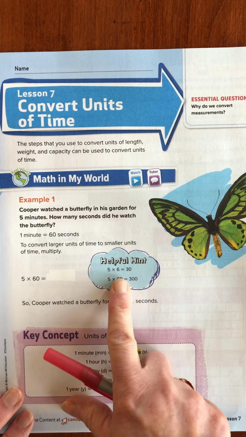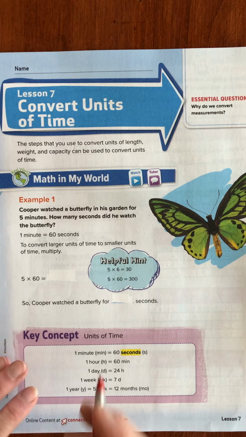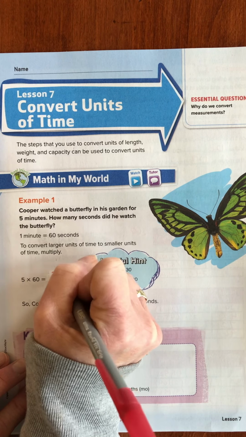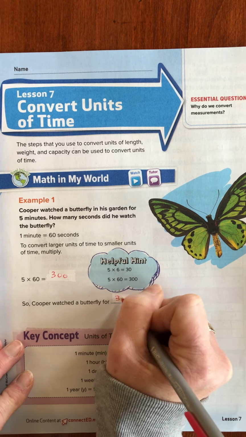They're giving you a hint here. 5 times 6 is 30, right? 5 times 60, you just add the 0. So that's the trick. You just multiply the two numbers that are not 0, and then you add back in however many zeros you have, you add at the end of that, okay? So 5 times 60 is 300. So Cooper watched a butterfly for 300 seconds.